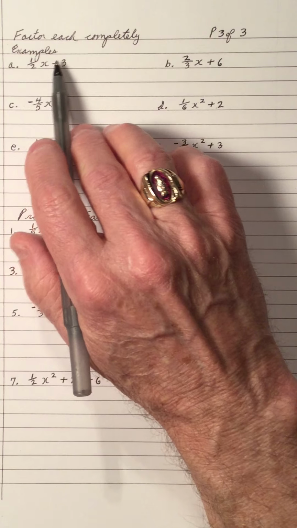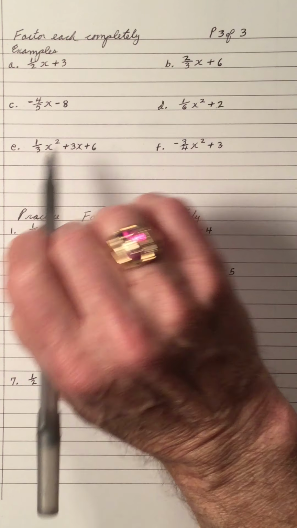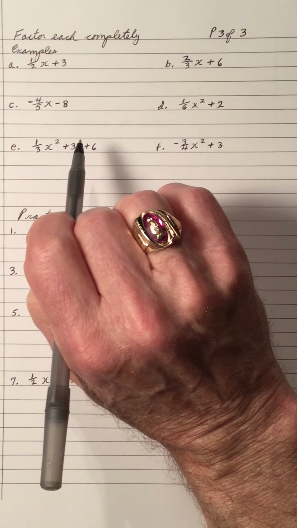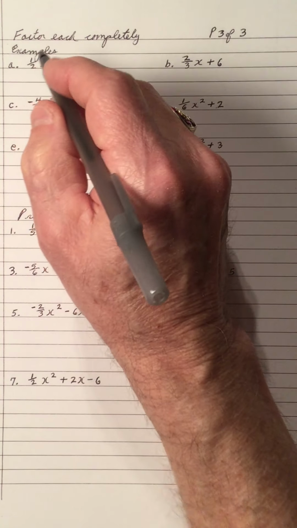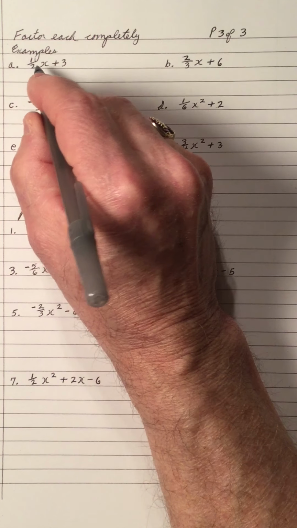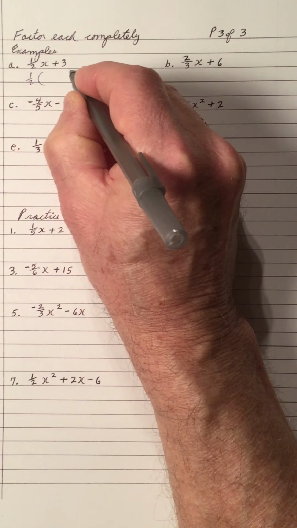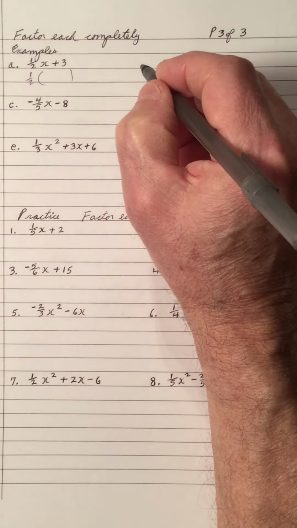It says factor each completely. Completely means break it right down till you get all multiplication fully factored. We have a half as a leading coefficient, so we're going to take the half to be the GCF. That means I'm going to take the half and move it outside the brackets.